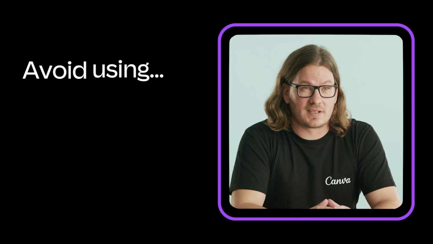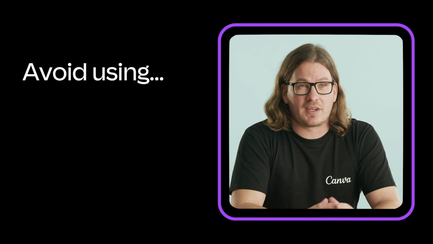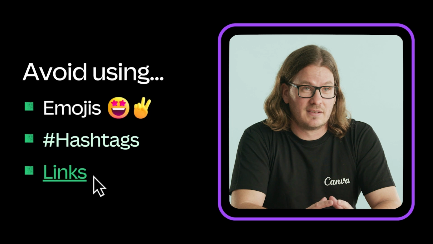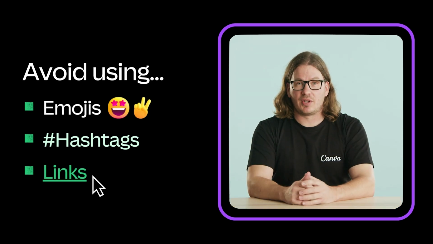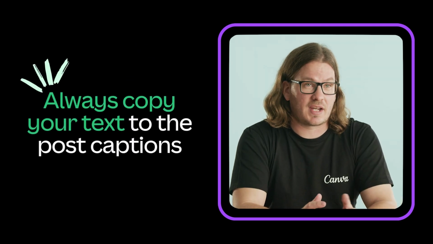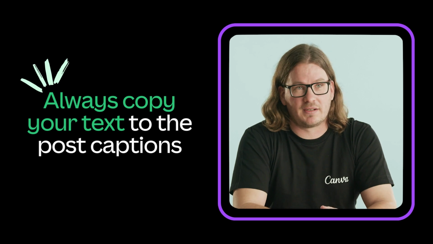Now, there are a couple of things to bear in mind when writing your alt text. The alt text is really here to help your audience access your content. So it's best to avoid things like emojis, hashtags, and complicated links. And we'll see later why things like emojis and hashtags can get in the way of accessibility. Also, you may be wondering, what do I do if the alt text isn't supported by the social media platform I'm using? Well, in this case, always copy your text to the post captions or as the first comment.